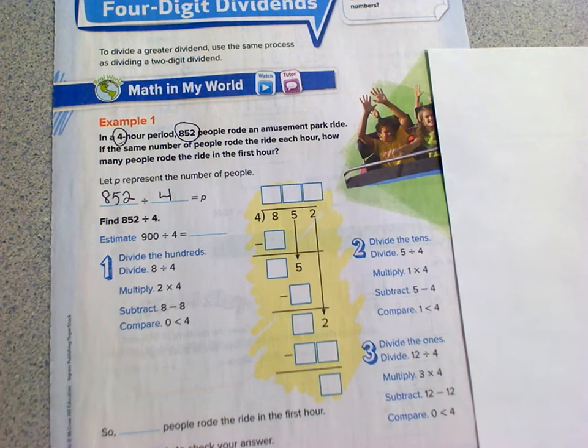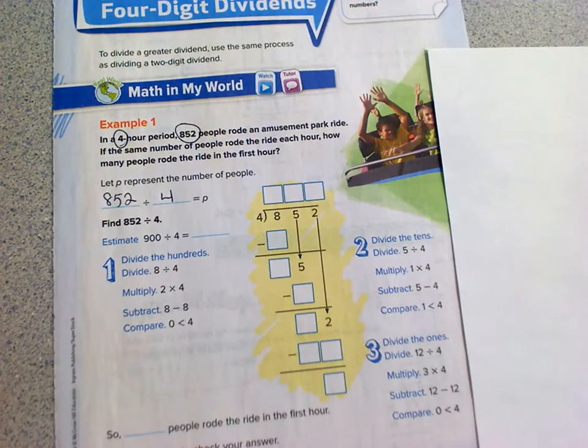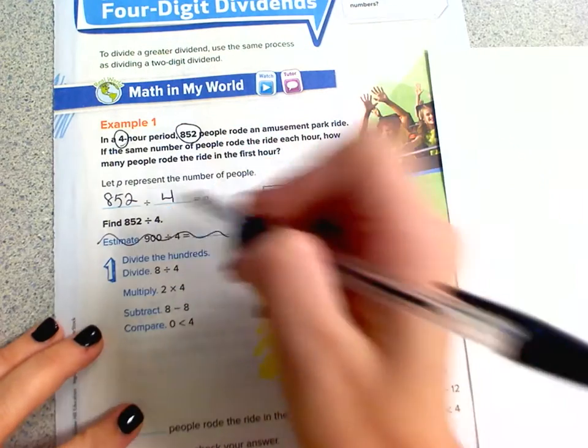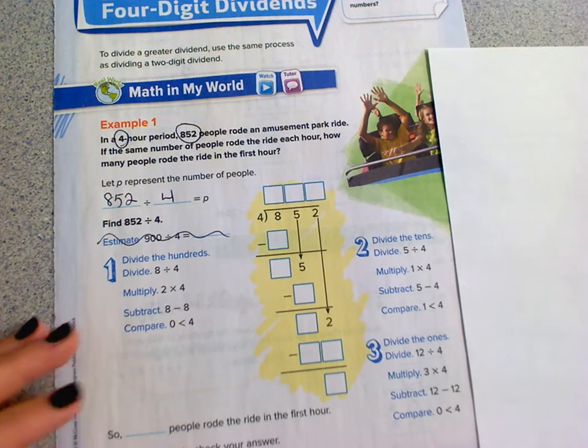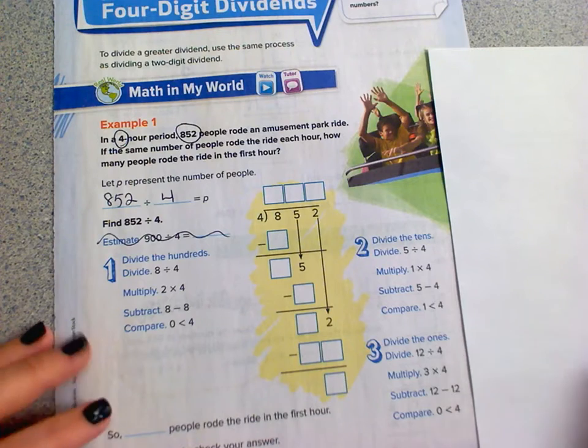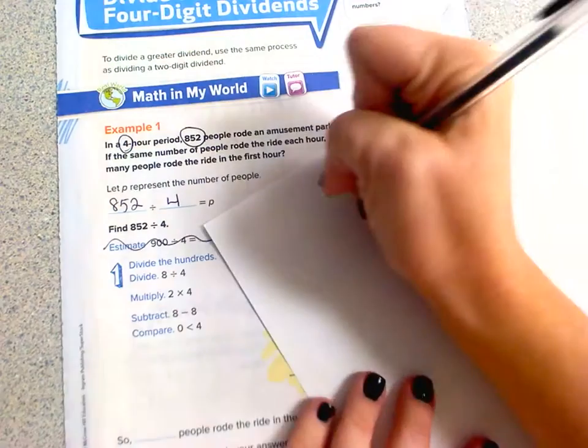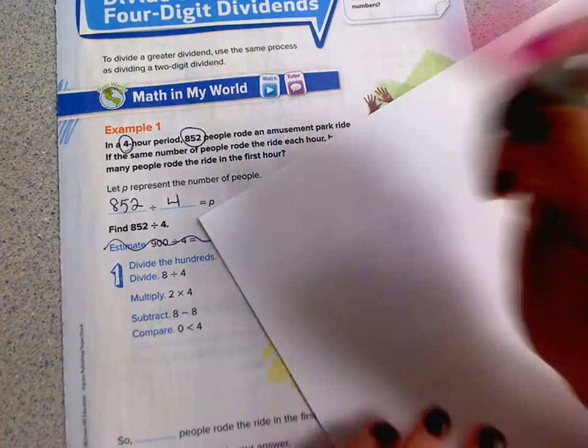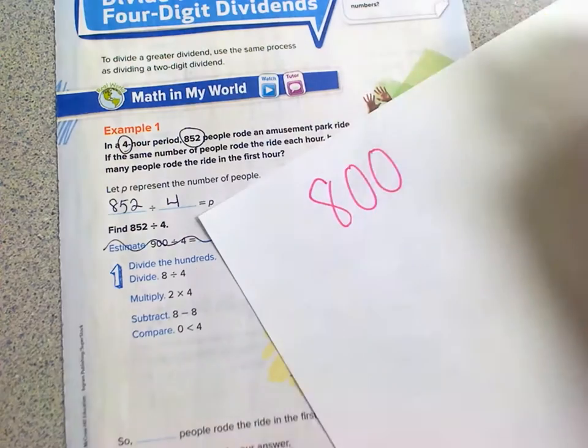The reason why we were learning about estimation yesterday is so that you can look at this problem right away and decide what the ballpark of your answer is going to be. So before we start, it's saying to estimate 900 divided by 4. I don't like that estimate because 900 and 4 are not easy numbers to work with together off the top of my head. I do know 800, which, if I'm rounding by hundreds, is not the closest, but it's going to get me somewhere around where I need to be.